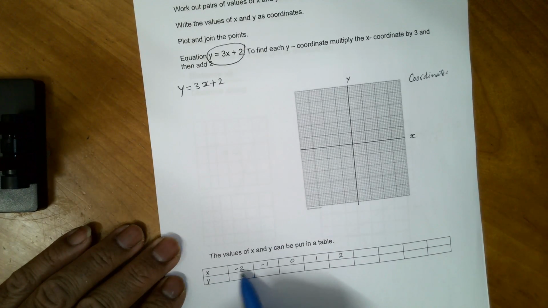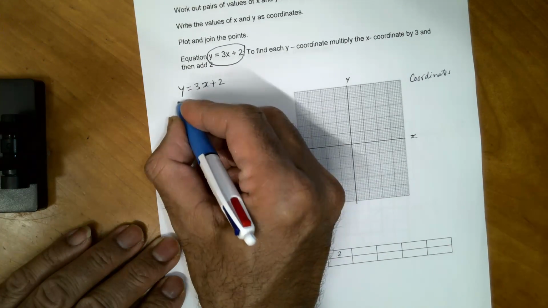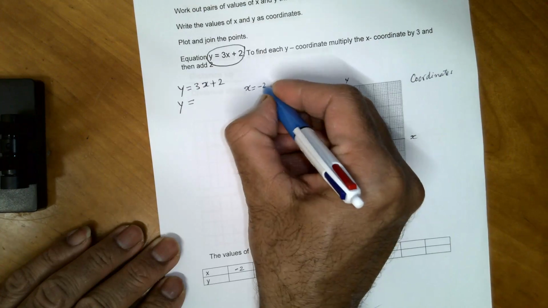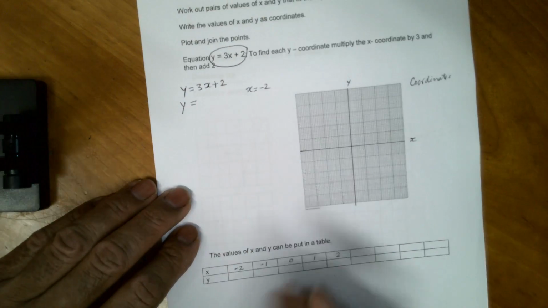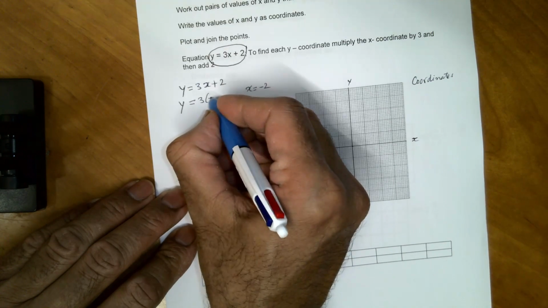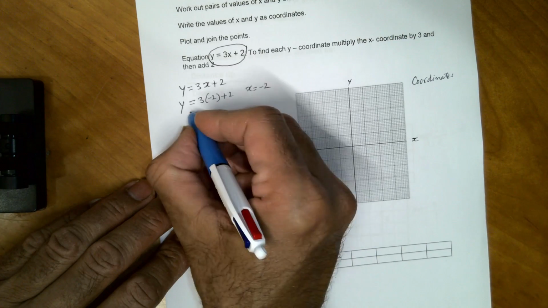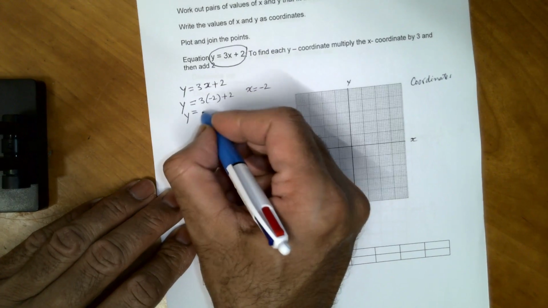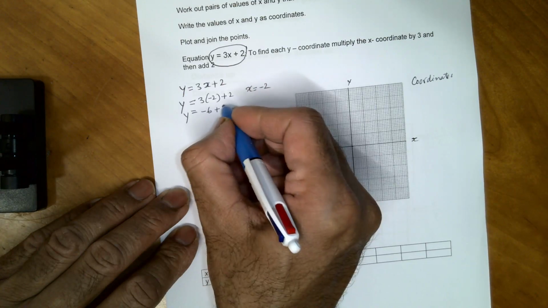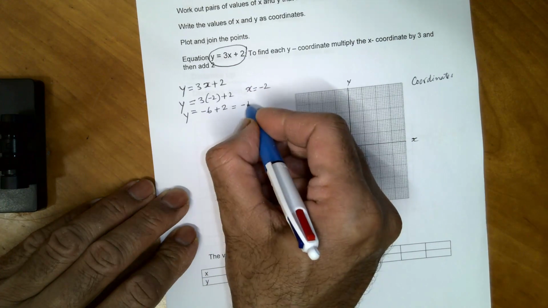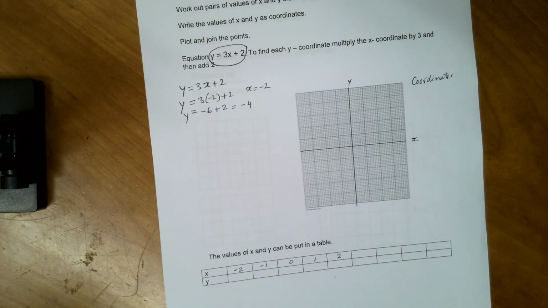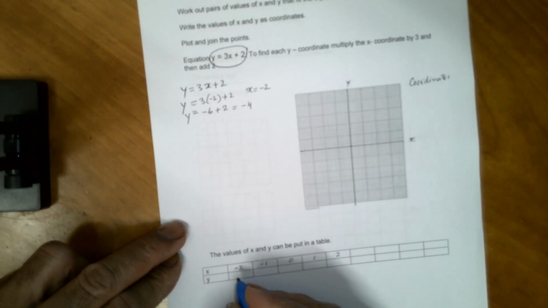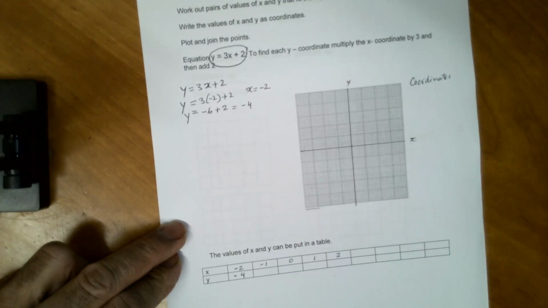So let's say x is minus 2. Then you got 3 times minus 2 plus 2, so y is equal to minus 4. So when x is minus 2, y is minus 4.